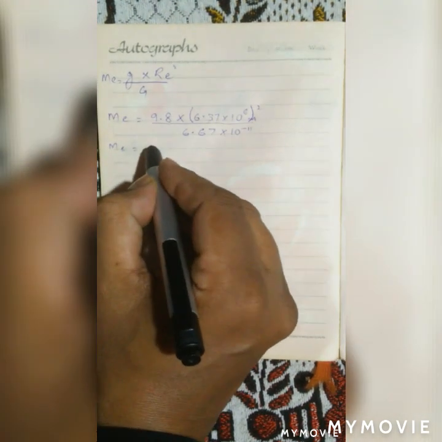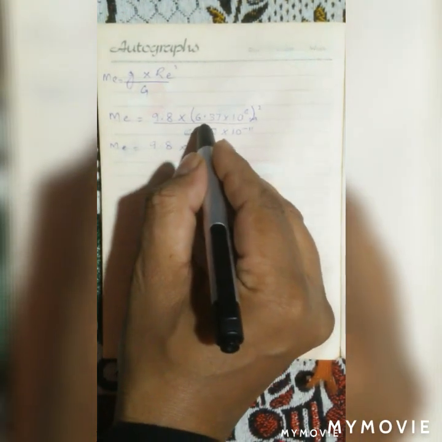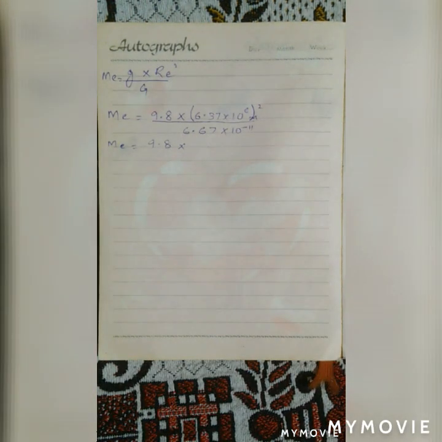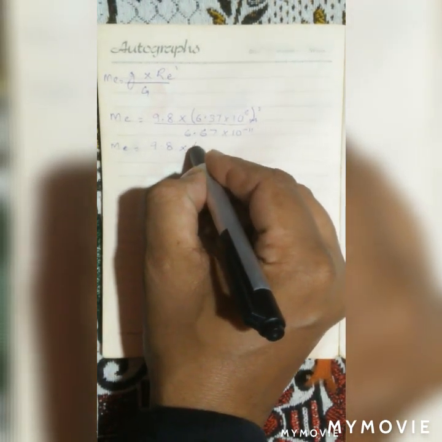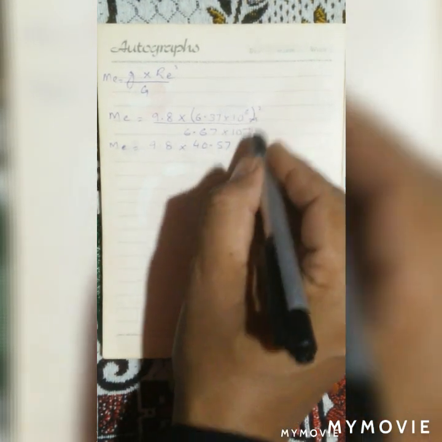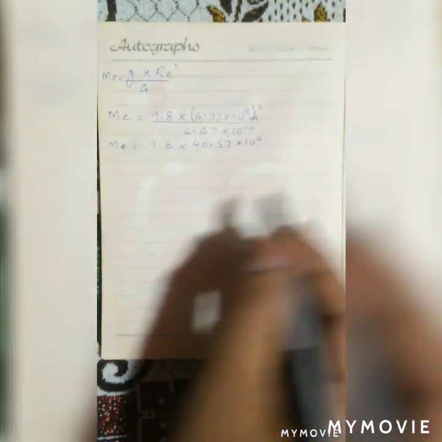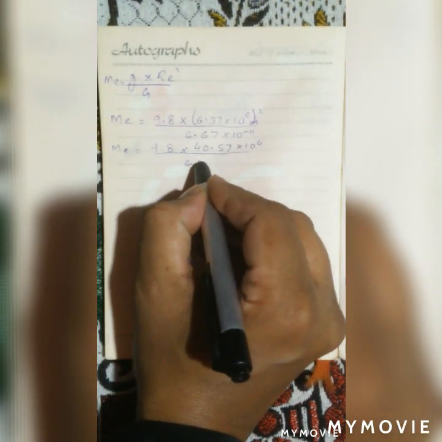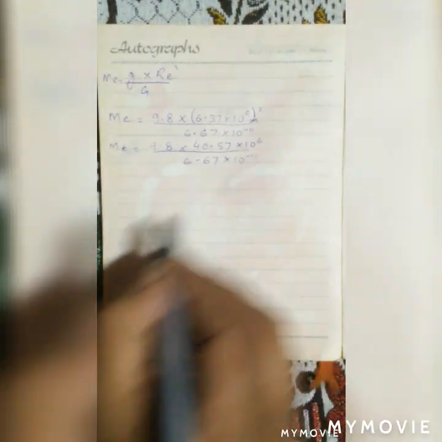Now the mass of the earth will be 9.8 multiplied by the square of 6.37, which is 40.57. So 40.57 will be noted for this value, and 10 to the power 12 will be the square of 10 to the power 6, and 6.67 will be the denominator with 10 to the power minus 11.